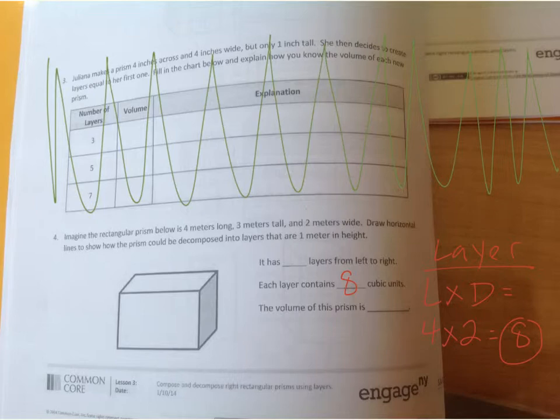Okay? Now we also know that from this picture, it's 4 long, 3 tall, and 2 deep, or 2 wide. So to figure out the volume of this, not the layers, but the volume, we can do 4 times 3 times 2, length times width times height, and that would give us 24. So we do know the volume is going to be 24 meters cubed. So now we just have to figure out how many layers.